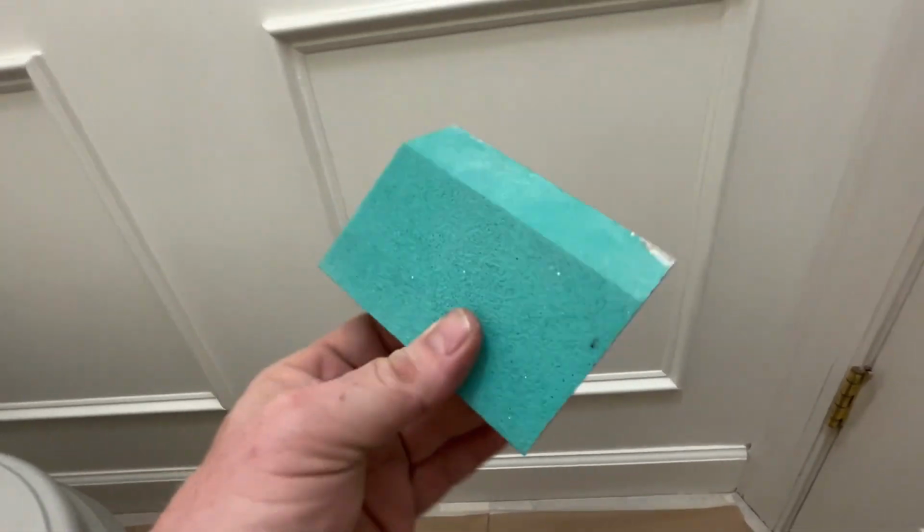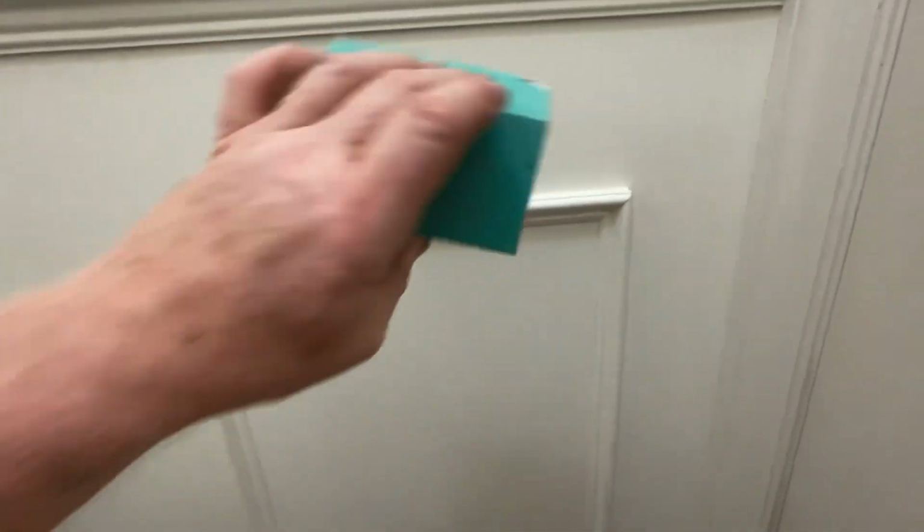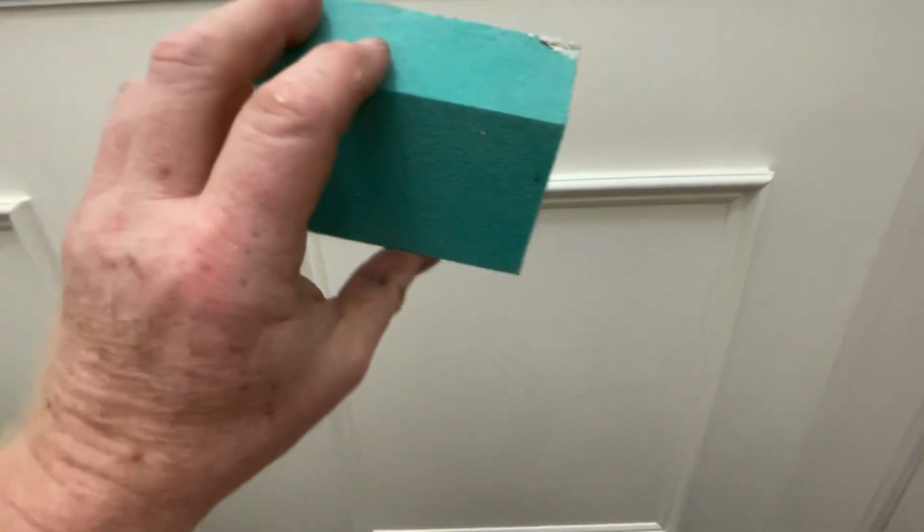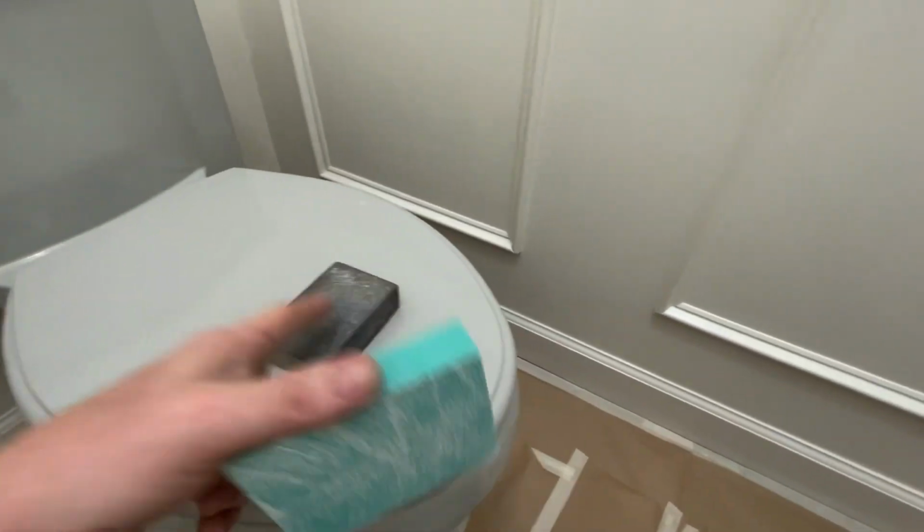I have here a fine angled sponge. This is great for getting into these corners, right? And I would highly recommend this one. They're in the store the same place as these are.